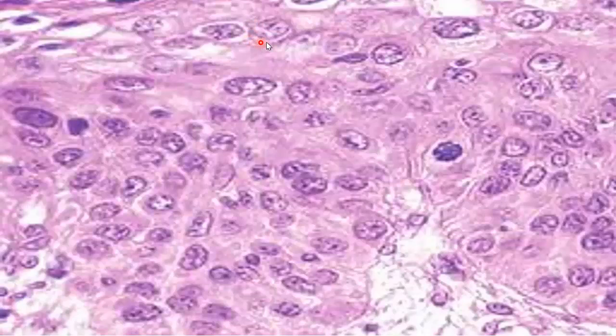What is nucleomegaly? Increase in the size of the nucleus is called nucleomegaly. We can see that these nuclei are much bigger than the nuclei we have seen in the epithelium in the previous slide. Here is the mitotic figure in the basal layer. The presence of mitotic figures in the upper layers of the epithelium is significant in diagnosis of dysplasia or carcinoma in situ or malignancy. Basal cell mitotic figures sometimes can be seen in normal epithelia also.